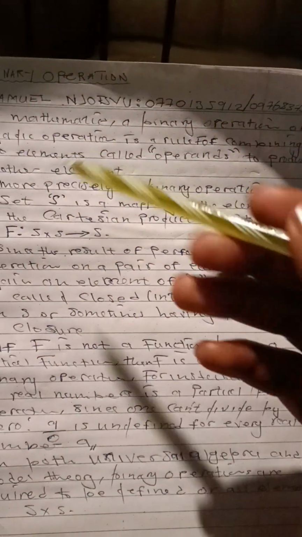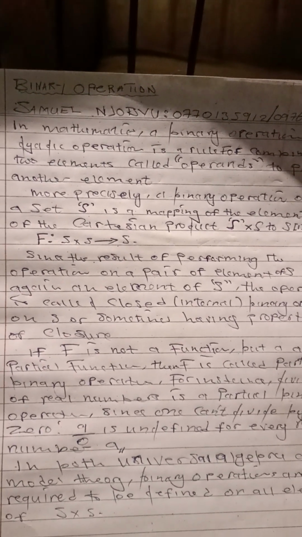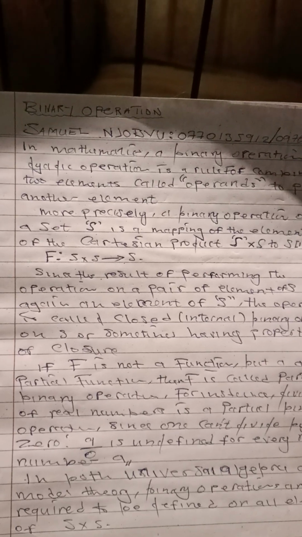So if you can't see because of light, I think you are getting me clearly.